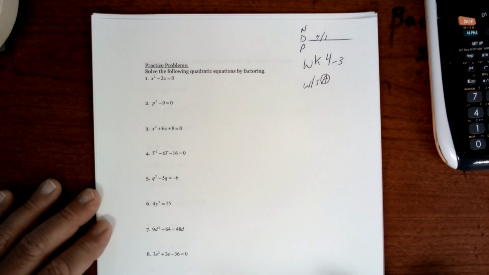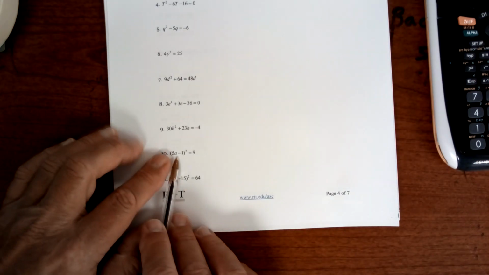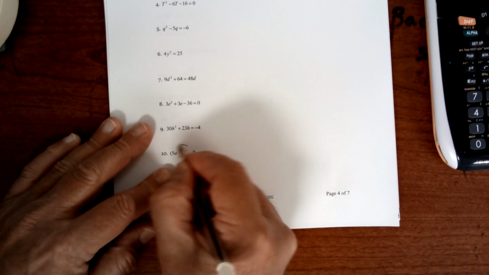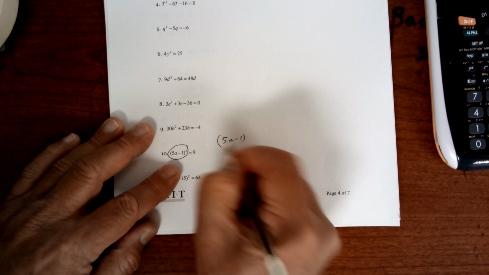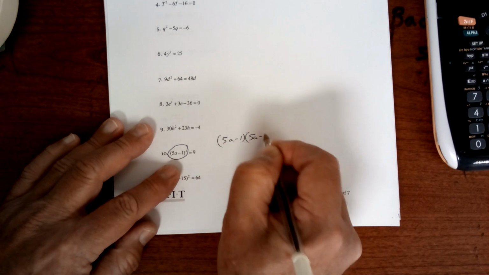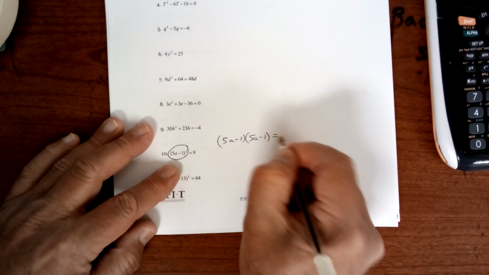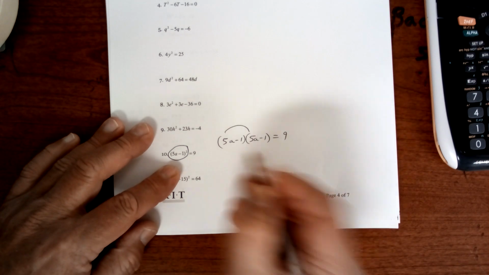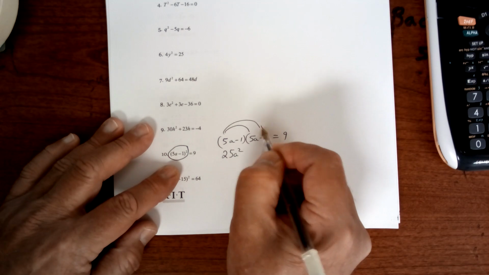Okay, so when you get to number 10, for example, you got to do FOIL. You got to take this binomial and square it. Now, do you remember how to do FOIL? If you don't, then obviously you can't work this problem. 5 times 5 is 25a squared. This times this is a negative 5a.